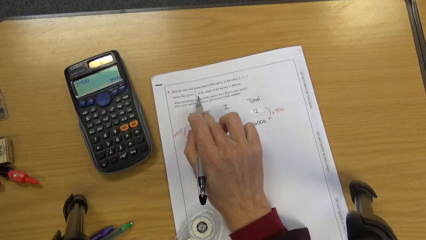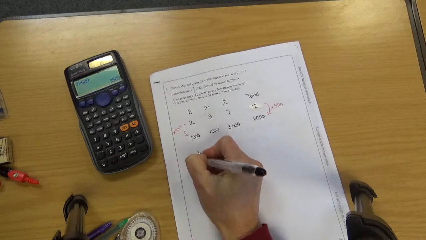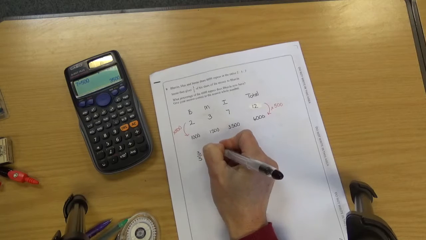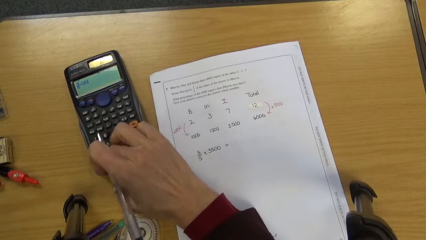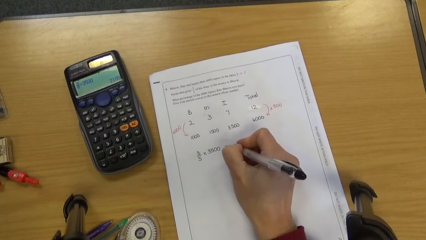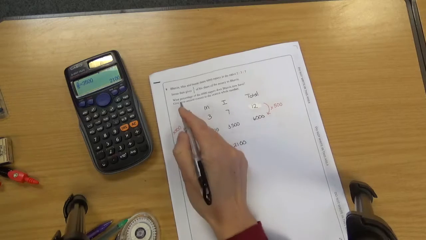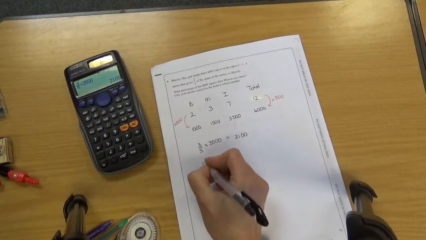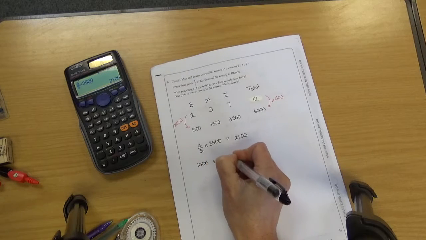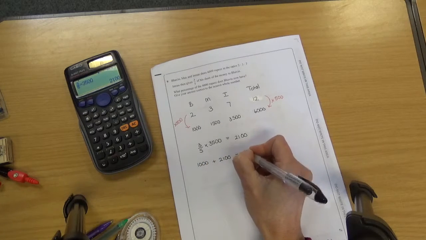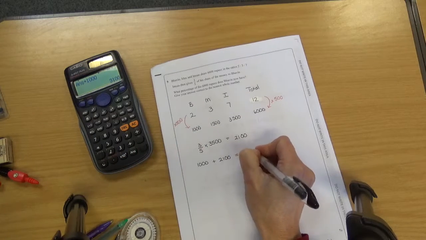Imran then gives 3/5 of his share, so let's see what that is, 3/5 of his share of 3,500. Which is 2,100. And he gives that to Bavin, who already has 1,000, so he's got his 1,000 plus this 2,100 from Imran, so he's now got 3,100 rupees.